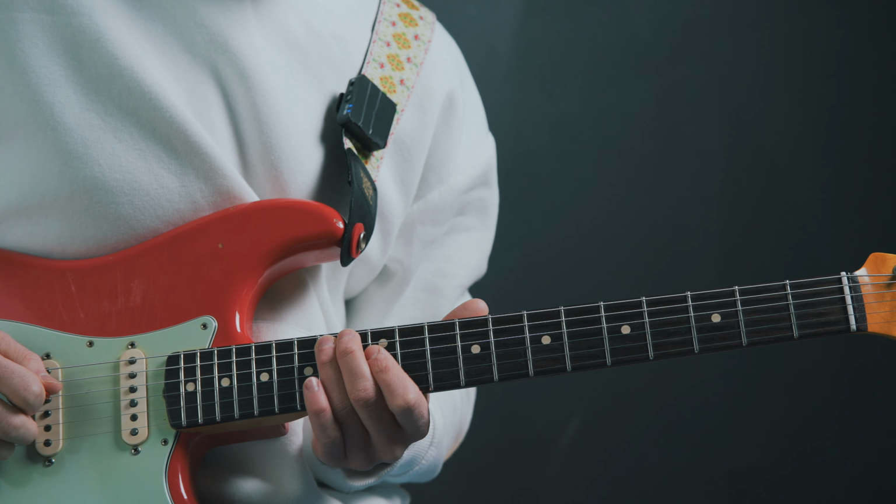Again, I am leaving out the notes on the D string, so I am picking the notes on the A string whilst plucking the notes on the G and B strings with my middle and third fingers. Which gives it this nice double stop effect, which further enhances the country vibe of this lick.